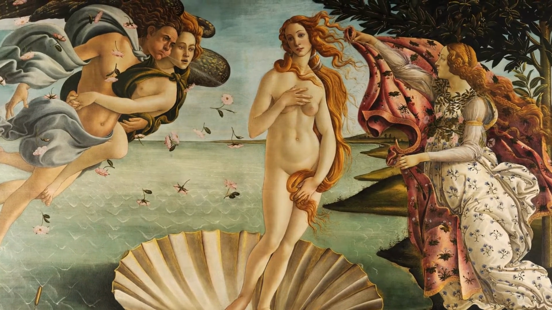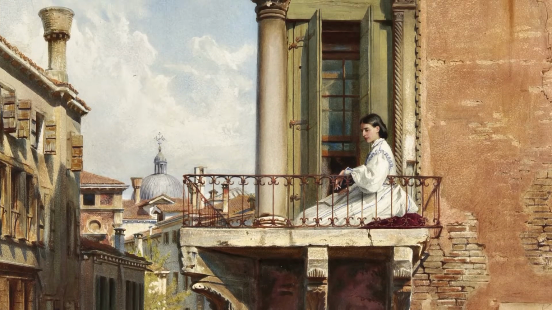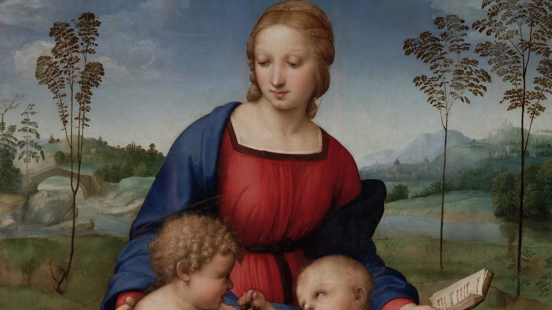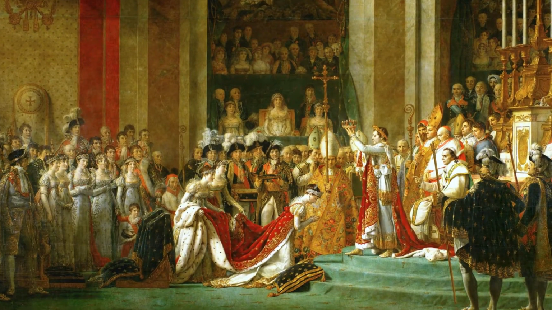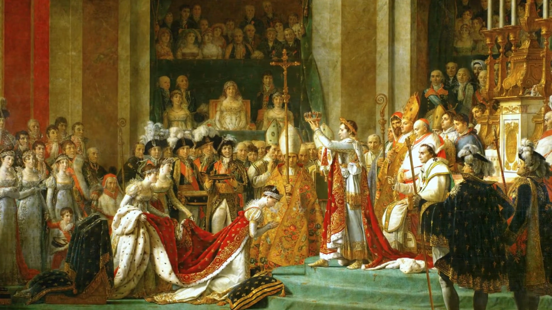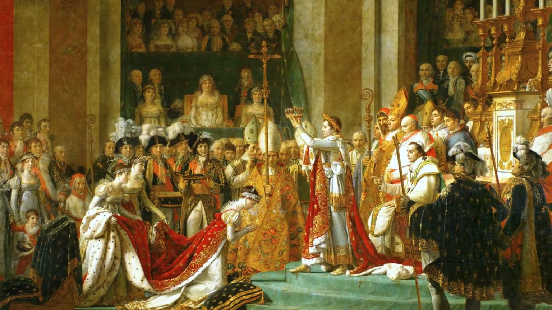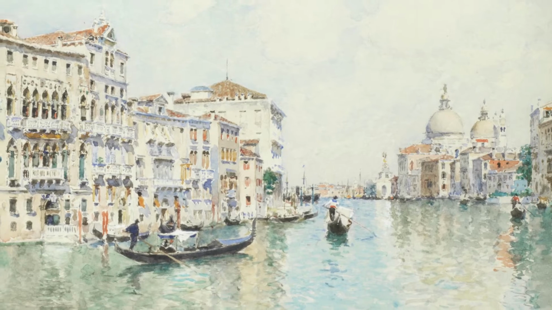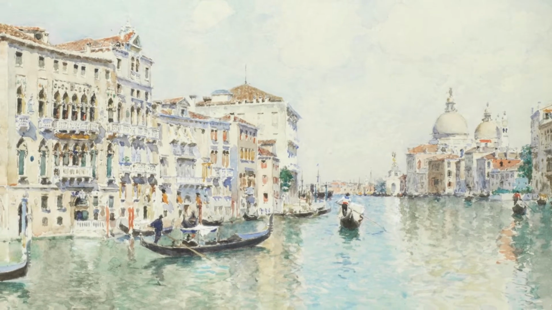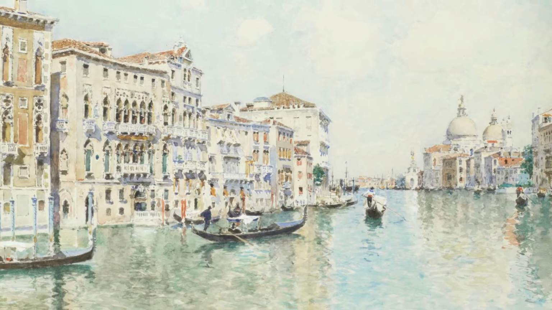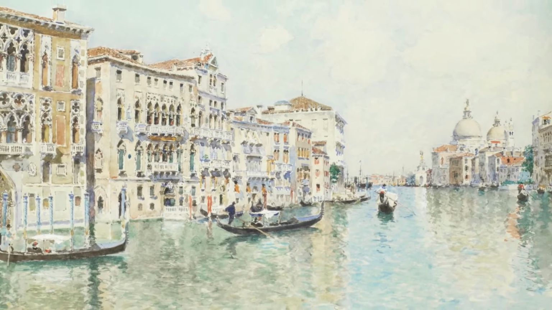When you look at a painting in a museum, do you usually pay attention to what mediums are used for that painting? Here's the Coronation of Napoleon by Jacques-Louis David, made using oil paint, the most popular medium for painters across art history. And here is a view of the Grand Canal in Venice by Federico del Campo, an artist I discussed last week, painted using watercolor.